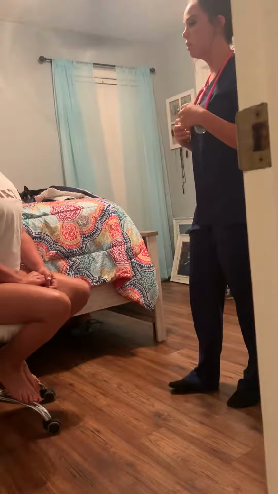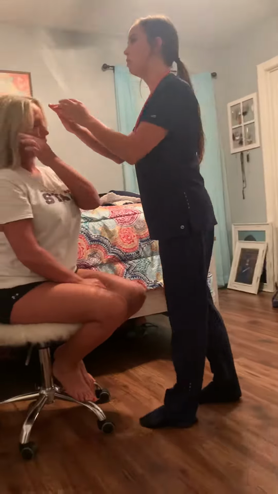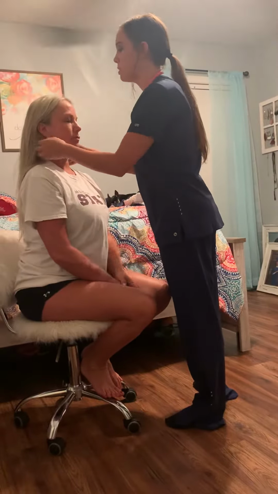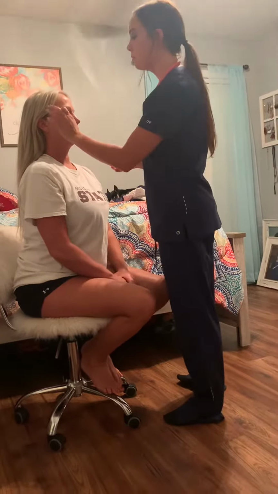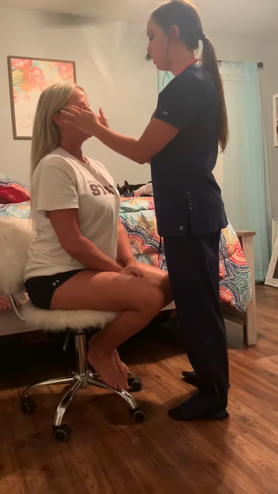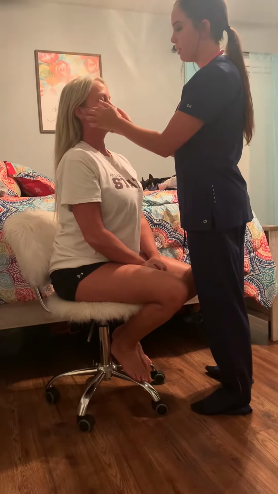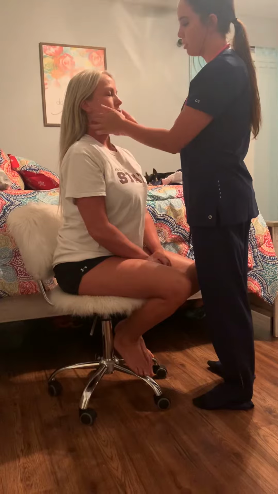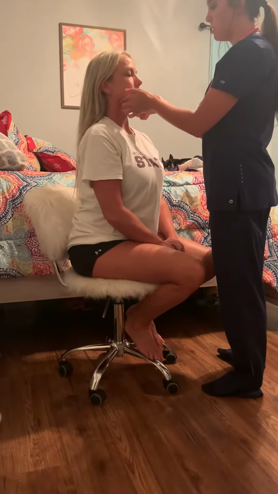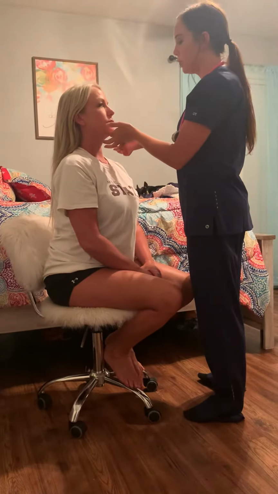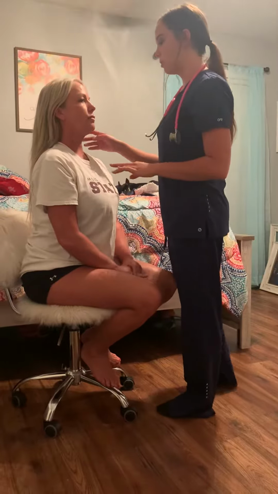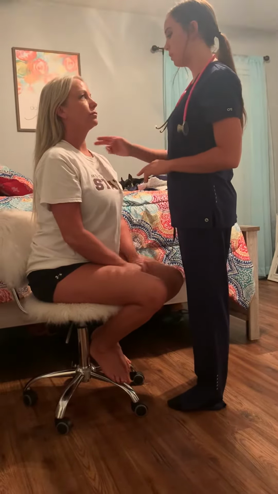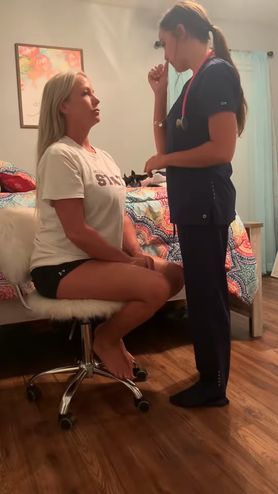I am gonna palpate some lymph nodes that I just thought about. Her occipital lymph nodes, her preauricular, her postauricular, her submandibular, sublingual, and submental. And they are non-palpable. Was any of that tender? Non-tender.